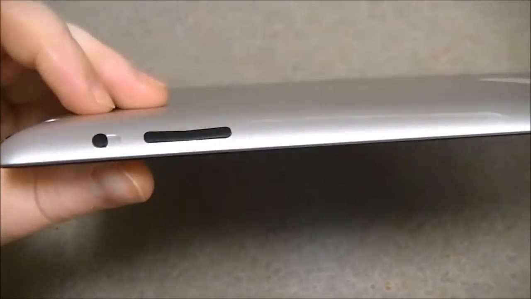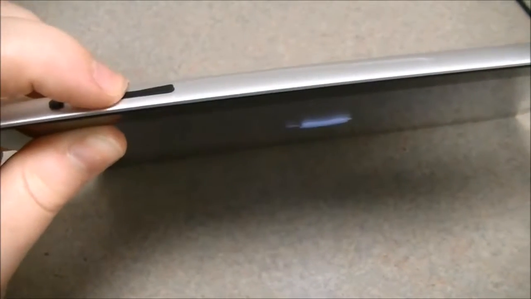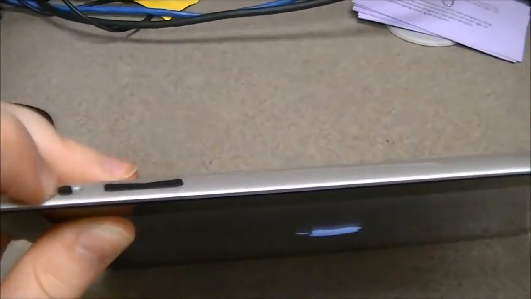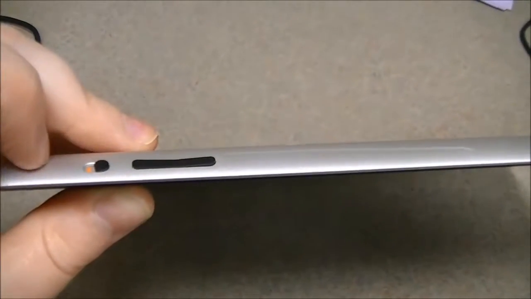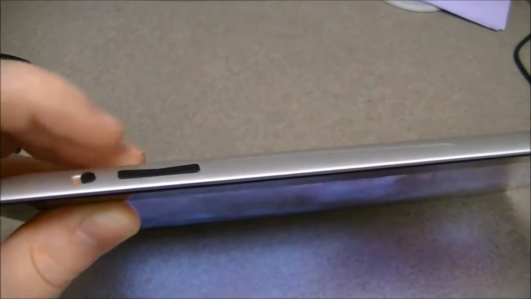Other important buttons are the volume and lock buttons. This is the volume button to turn it up, just up, and down is that way. This is the lock button. It does one of two things. Depending on how you have your iPad set up, it'll either stop your ringer or it will stop your iPad screen from rotating as you move.